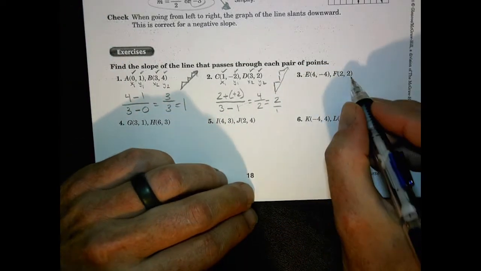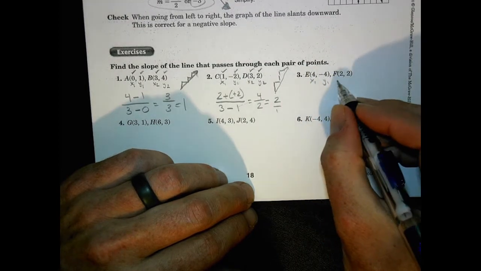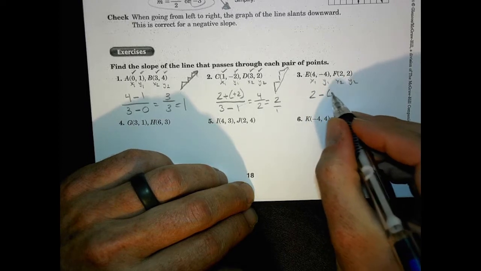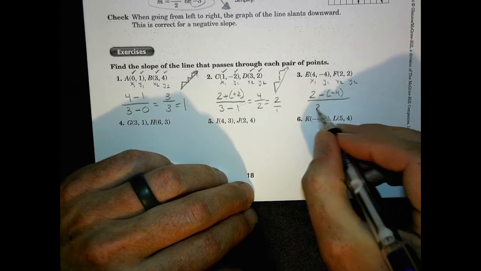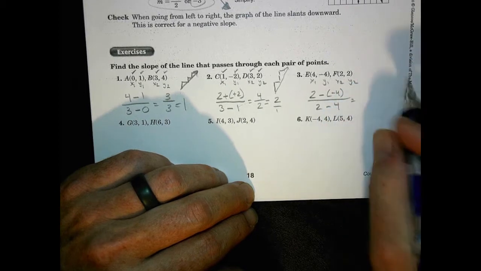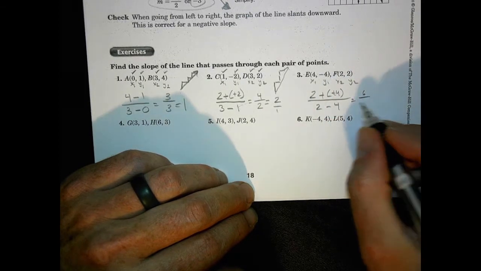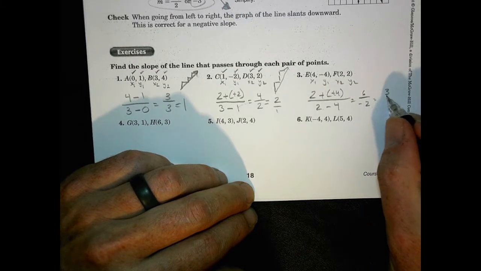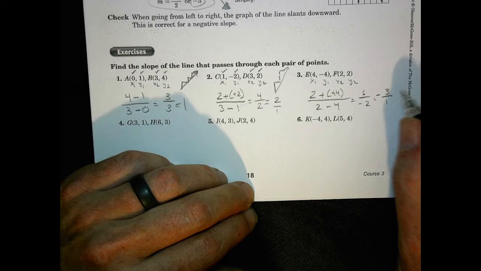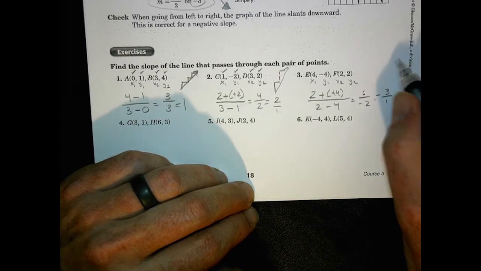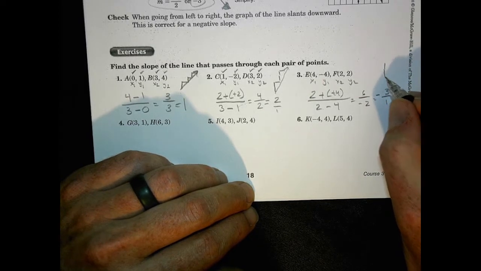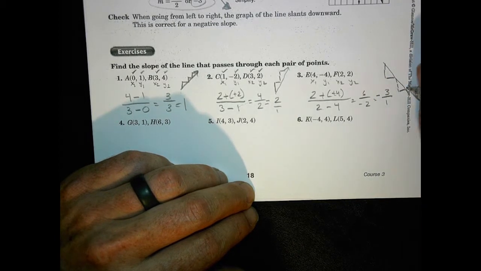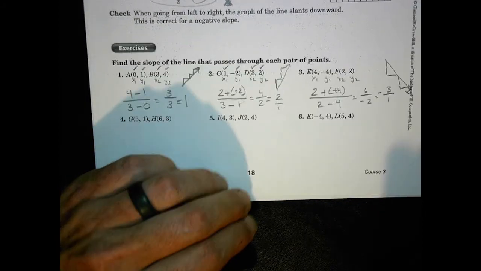Alright, number 3, we have x1, y1, x2, y2. We'll do 2 minus a minus 4 over 2 minus 4. Add the opposite, so 6 over 2 minus 4 is -2. And so we end up with 3 over 1, and it's going to stay negative. So you have -3 over 1, meaning this is going to go down 3 over 1, down 3 over 1, and we have a graph that looks something like that if we had to graph that out.